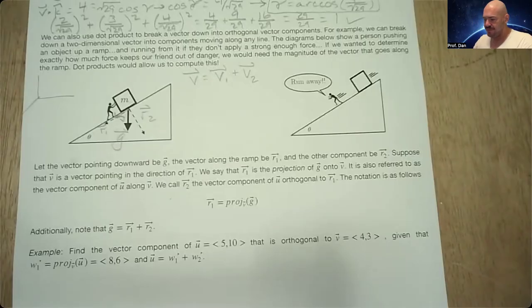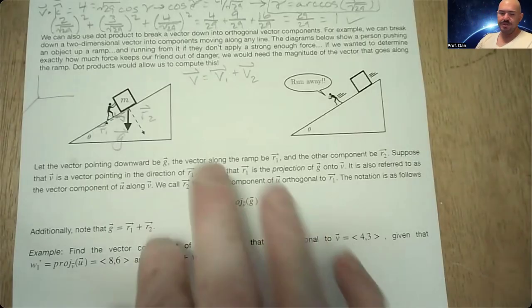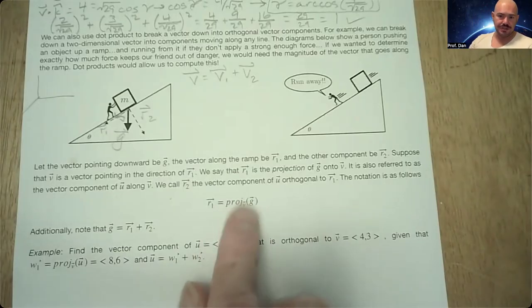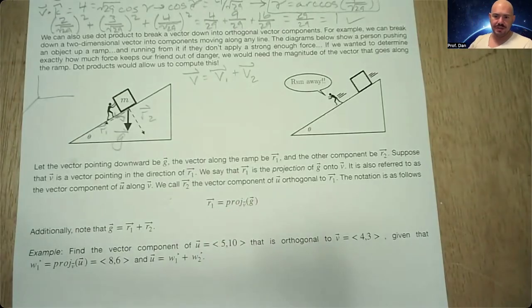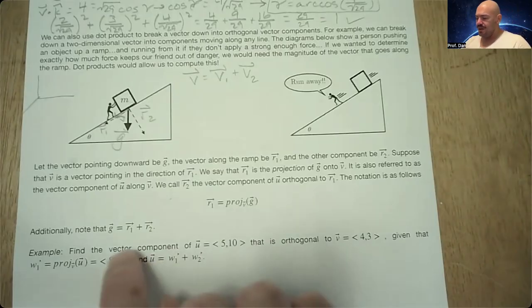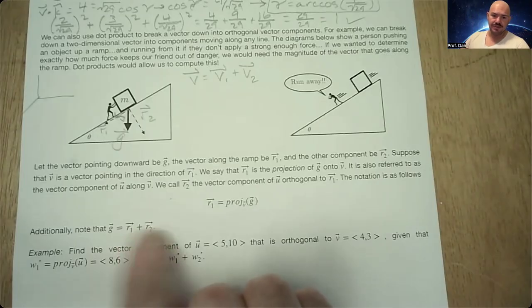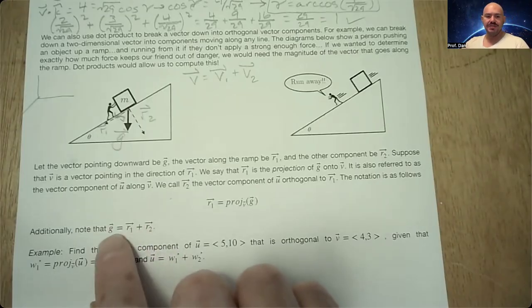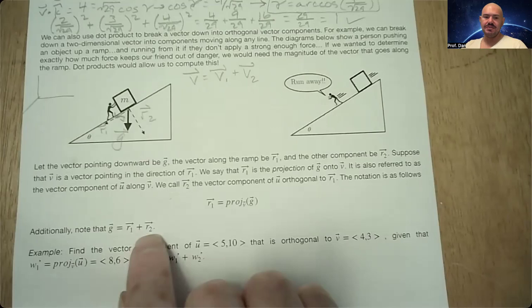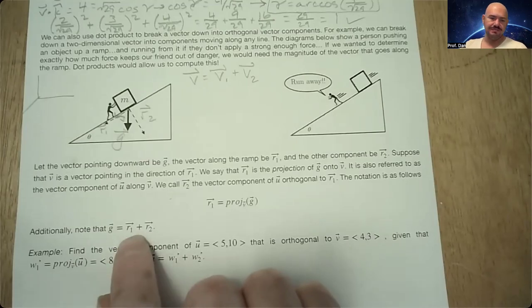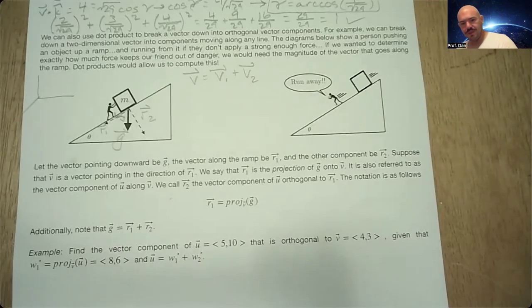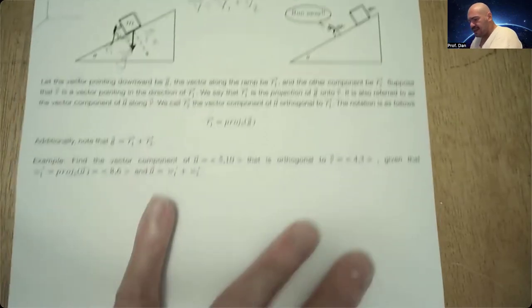Another neat thing here is that when we decompose this vector using projections, or as we'll see, the dot product in some cases, we can use that to rewrite this gravity vector G as the sum of those two vectors, so that it's equal to the projection of itself onto V plus the vector that's orthogonal to that. All right, now let's look at an example.